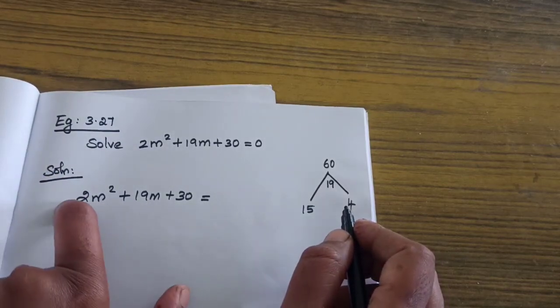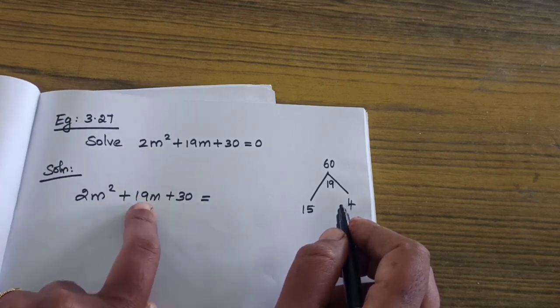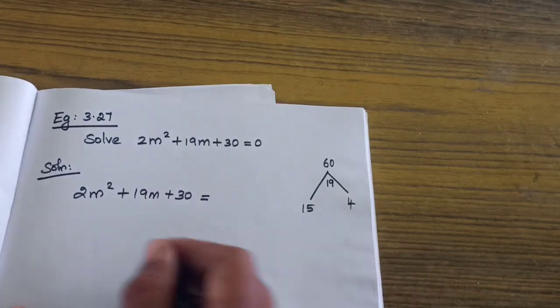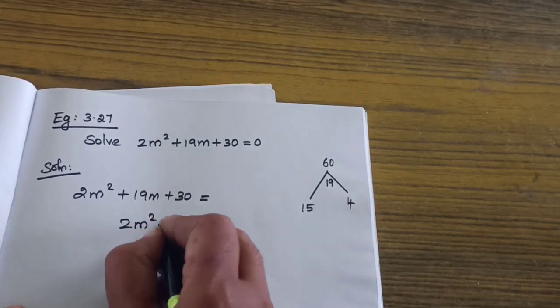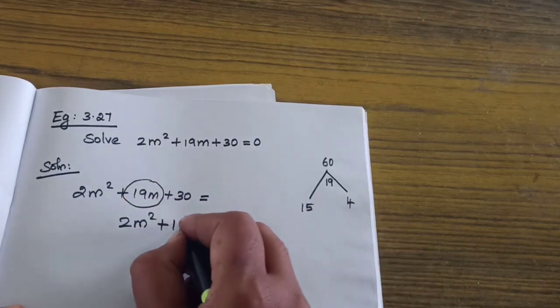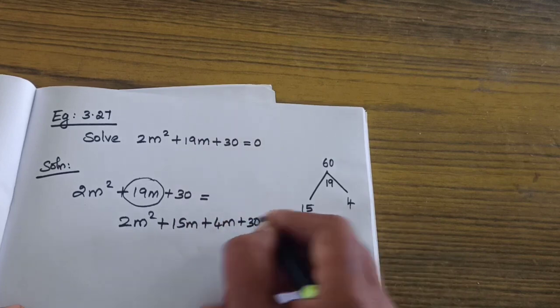Here, by the factorization method, you need to write this term in the middle term. After that you need to split into factors. Those steps are needed. Okay, don't use the shortcut here. So 2m², instead of 19m you need to write 15m + 4m + 30.